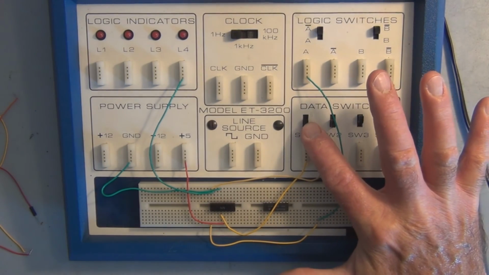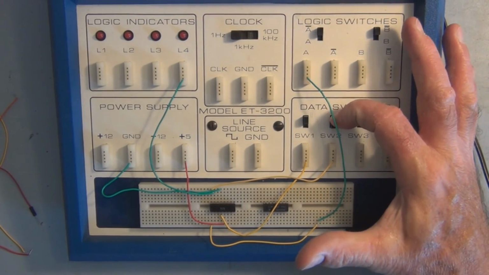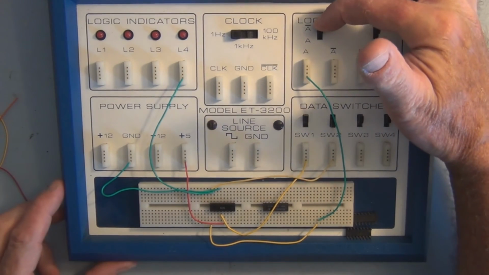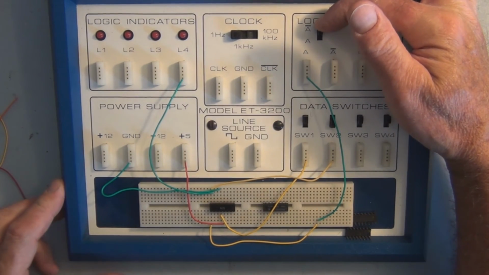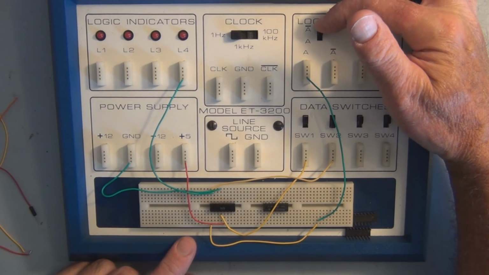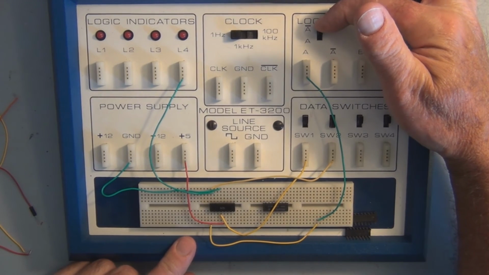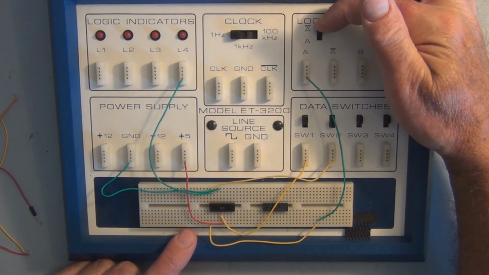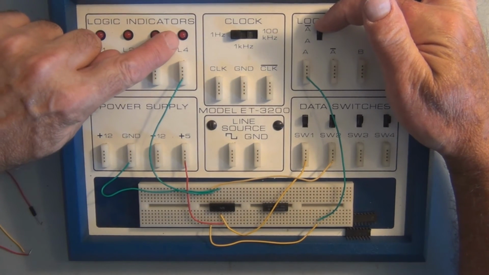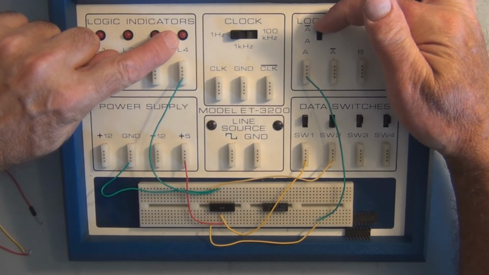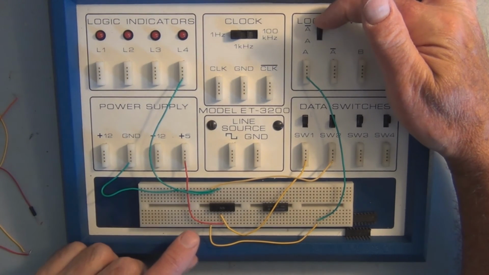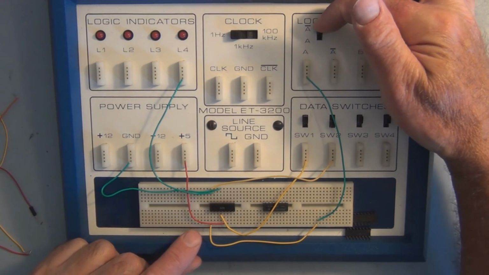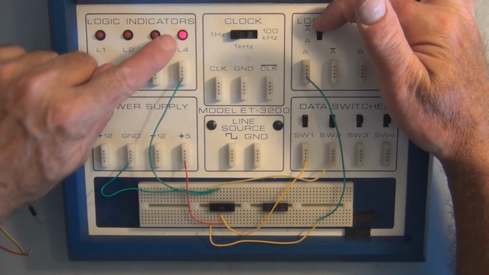So now if we set J equal to 1 and leave K equal to 0, on the next falling edge of the clock pulse, remember this is a clocked JK flip-flop, we've now introduced a clock input. This will light when it gets triggered by the falling edge of the clock pulse. So there it lights.